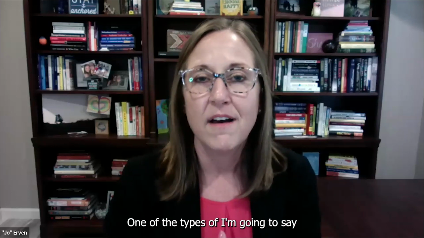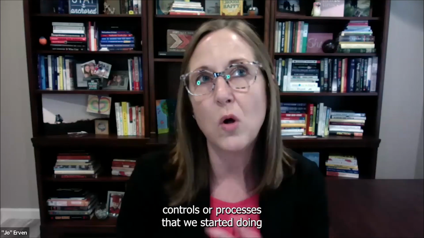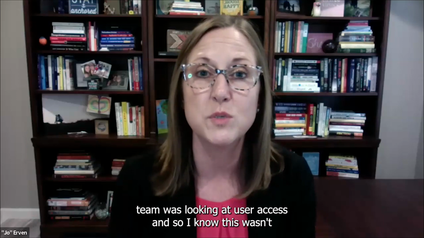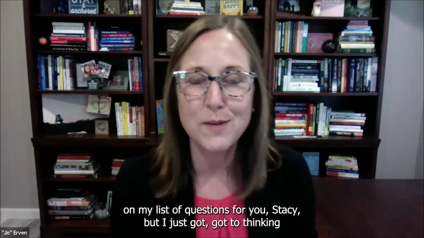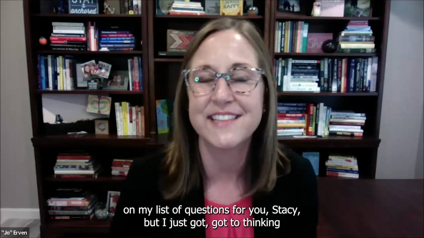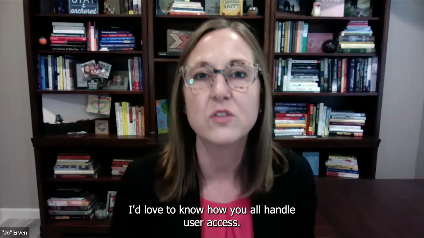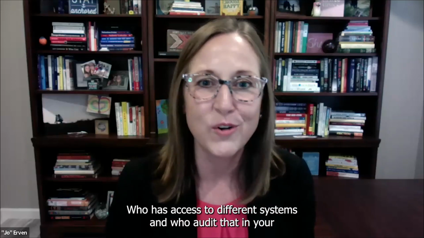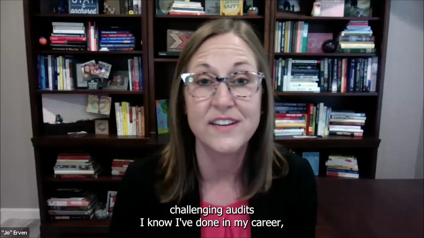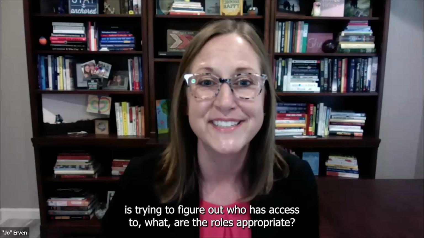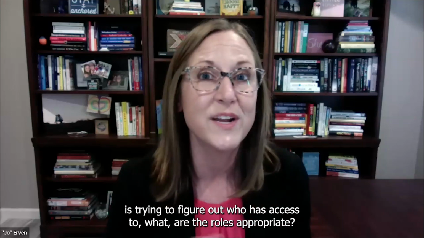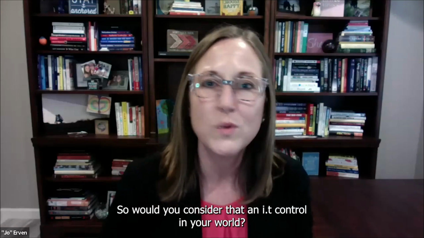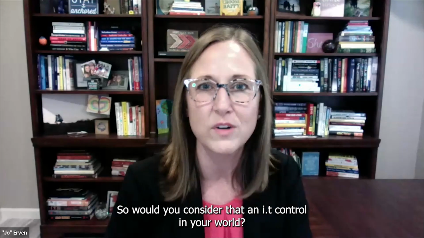One of the types of controls or processes that we started doing as an operational auditor outside of our IT audit team was looking at user access. I know this wasn't on my list of questions for you, Stacey, but it got me thinking, I'd love to know how you all handle user access, who has access to different systems, and who audits that in your world, because that's one of the most challenging audits I've done in my career, trying to figure out who has access to what. Are the roles appropriate? Are we just mirroring the roles as someone leaves a position and starts a new one? So would you consider that an IT control in your world?